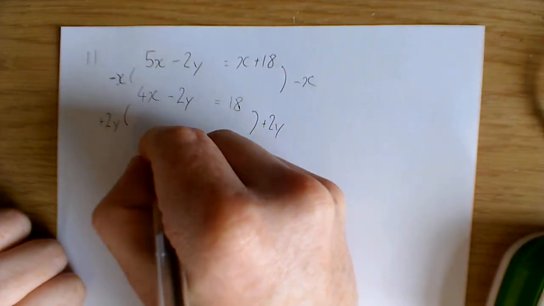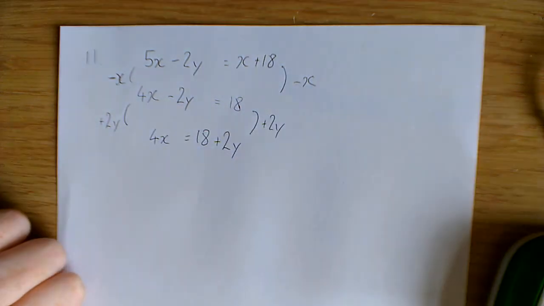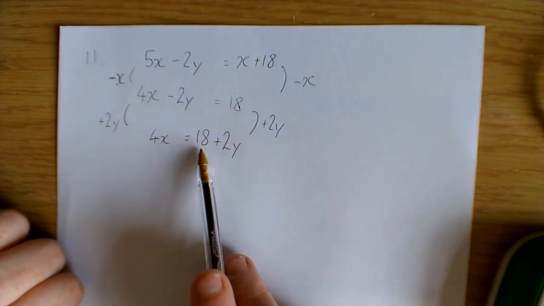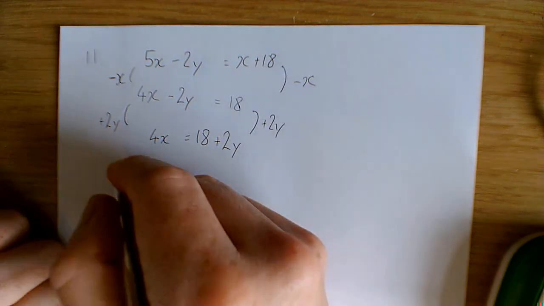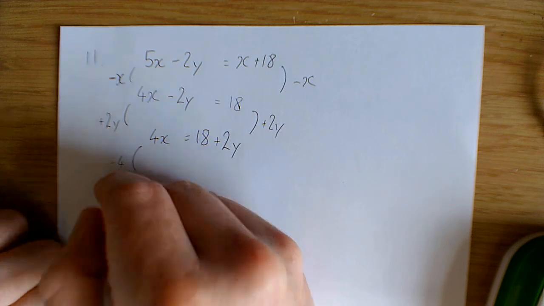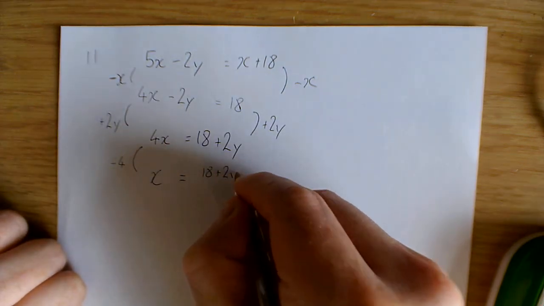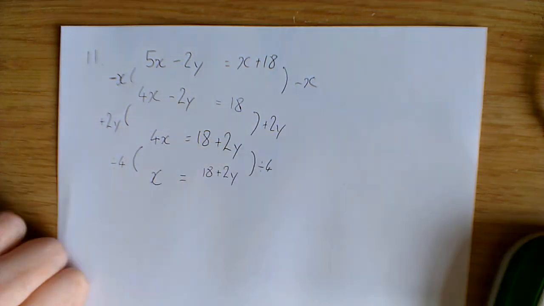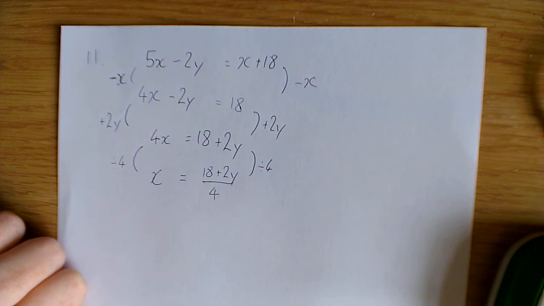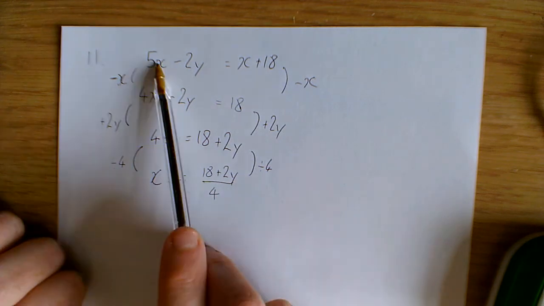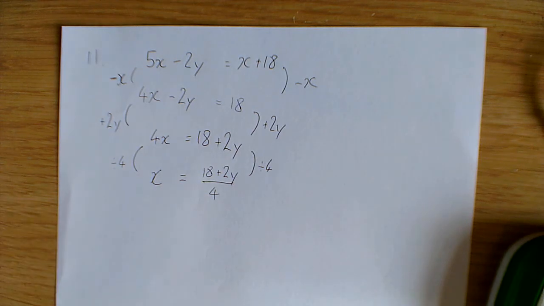So we end up with 4x equals 18 plus 2y. So we've added 2y to both sides, so we've got 18 plus 2y. Last we've got 4x, we just want x, so we're going to divide by 4. So we've got x equals 18 plus 2y, that side hasn't changed, but we've divided by 4. So we've got all of that over 4. And that's question 11. So the tricky part here is that when we started, we had two terms that had x in, so we had to sort that out first.